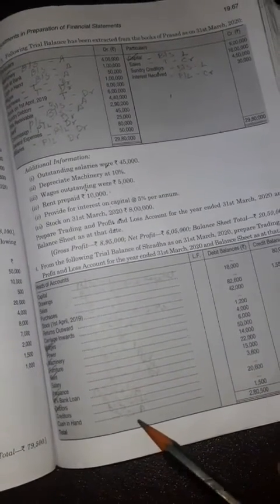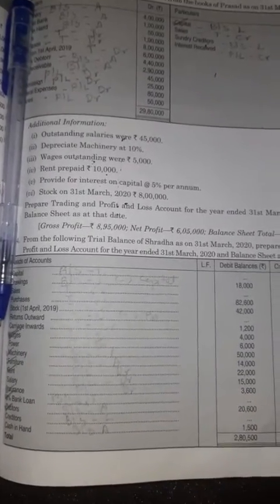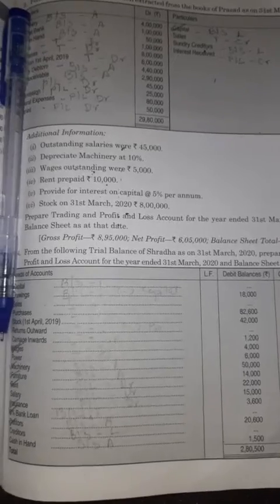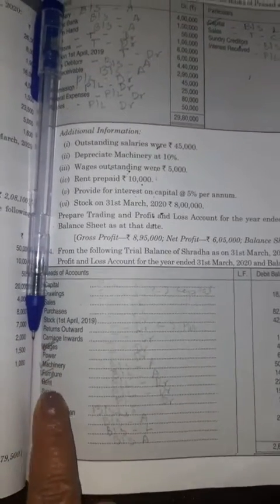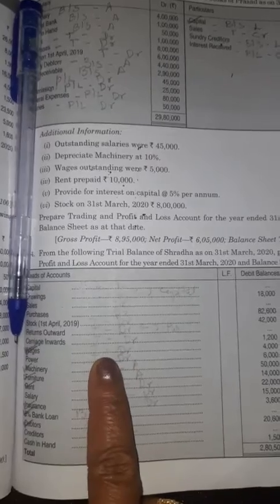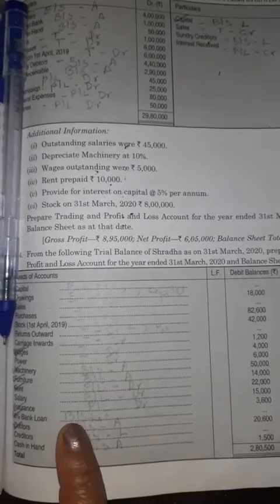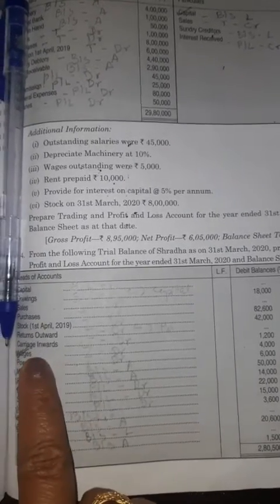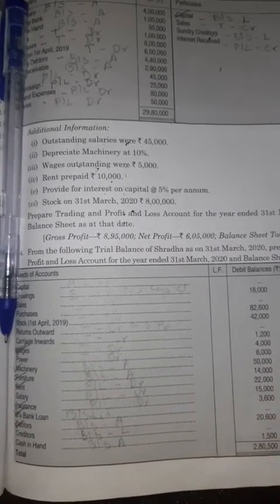The same way you have to do as we did in the earlier class, earlier problem. Those items which have adjustment, those items which we have put a tick mark, while posting these items on the respective final accounts, we will put the amount in the inner column. So you have to do the same. When you write wages on the trading account debit side, you have to put the amount in the inner column.